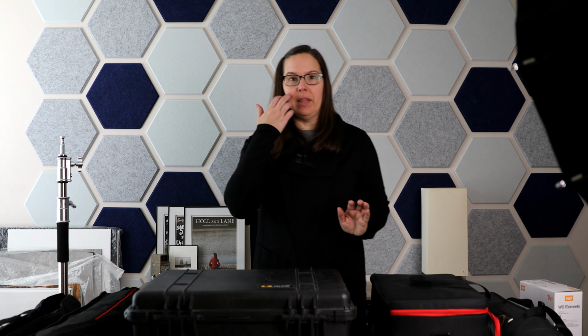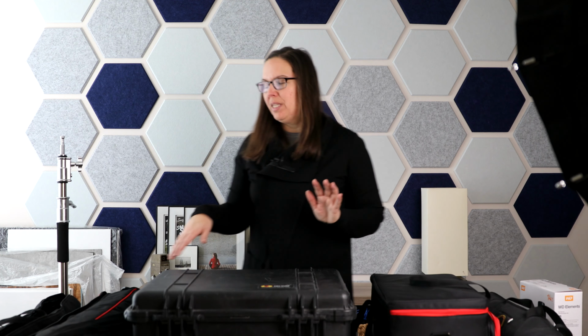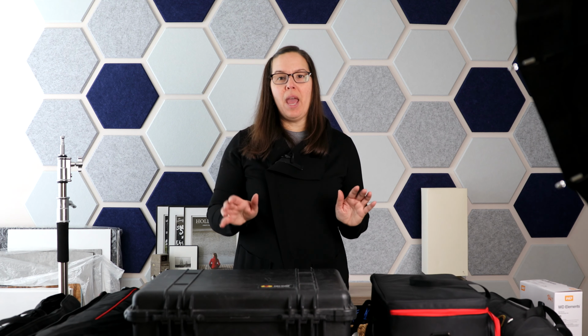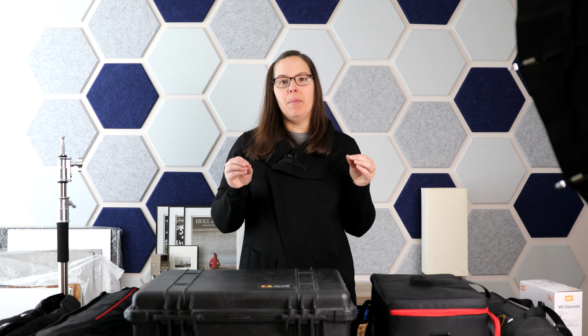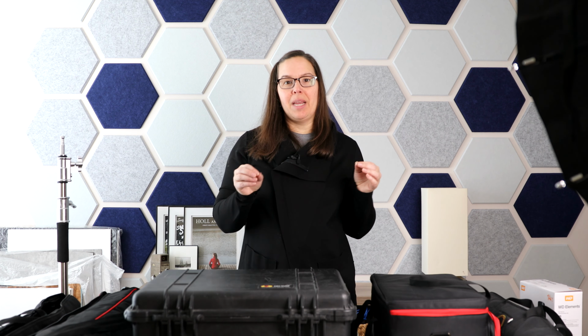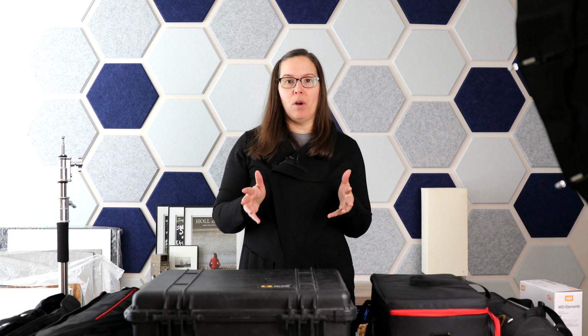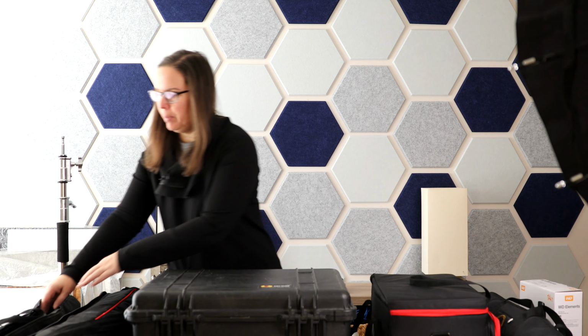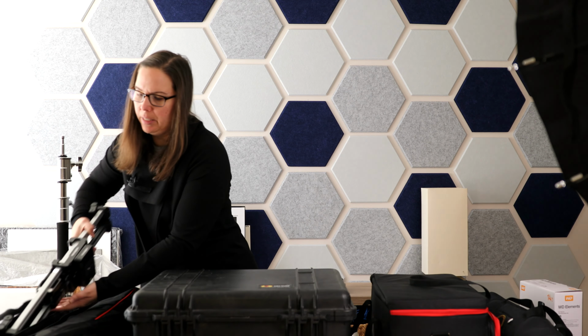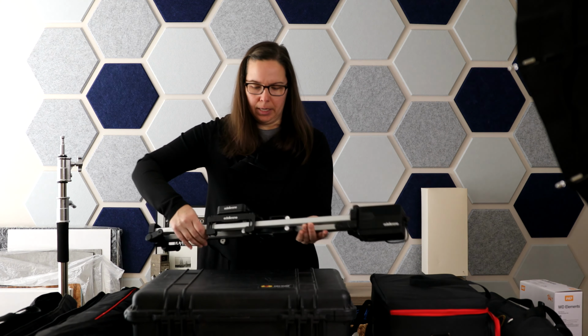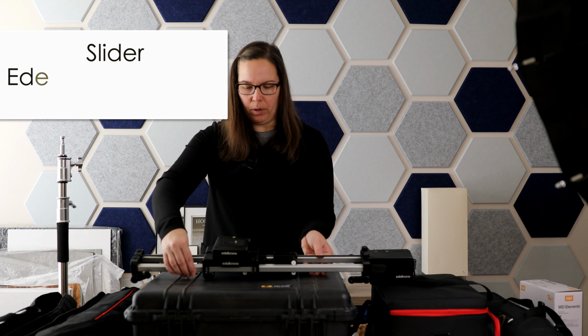Another piece of equipment that I jumped to was actually a slider. I knew I had my camera and something to make my end product more dynamic. I needed some movement. I only had my photography tripod, so I wanted to get something that I could provide some creativity. And this is the slider that I went with.